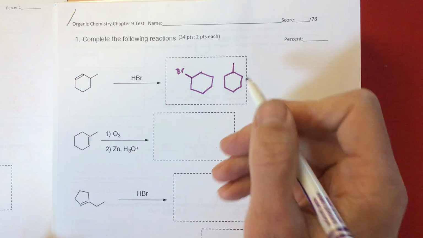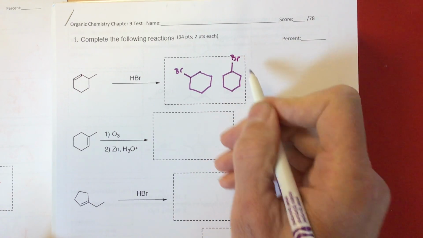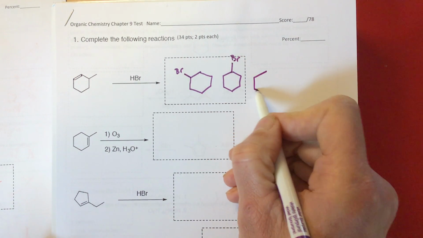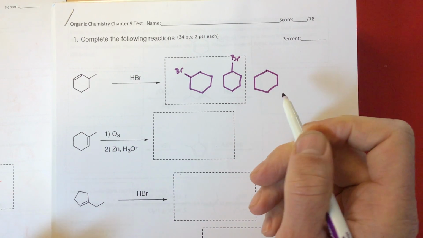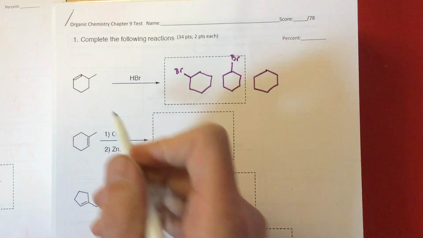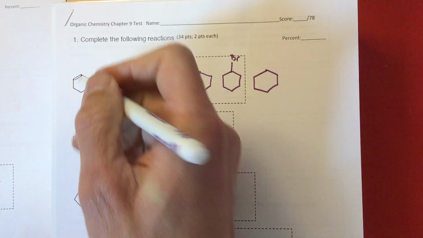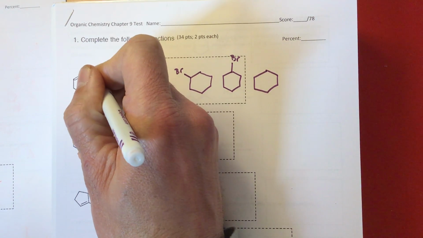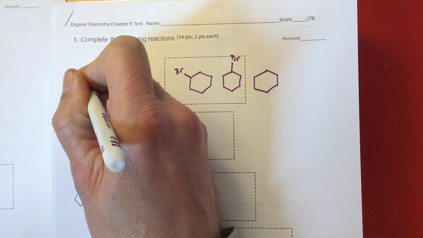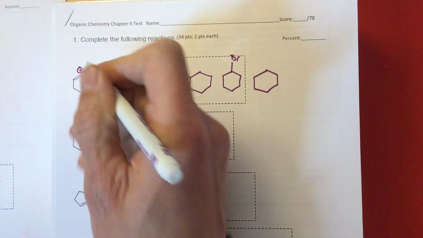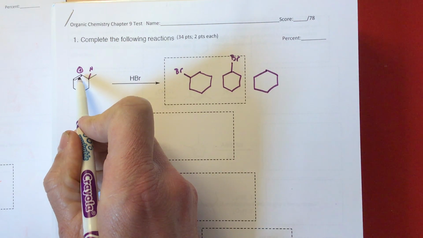But I think a third possible answer, and all of these would be accepted, would be to have a hydride shift happen. So this hydrogen here can shift over to this carbon if there's a carbocation formed.